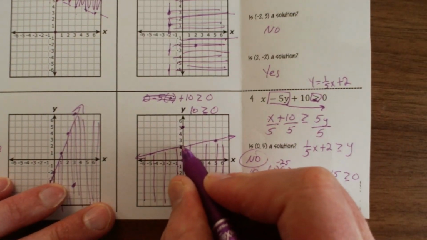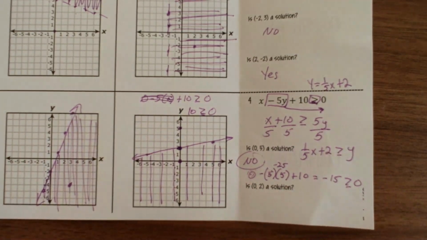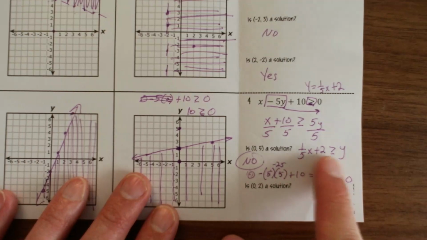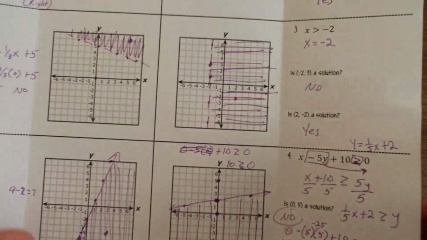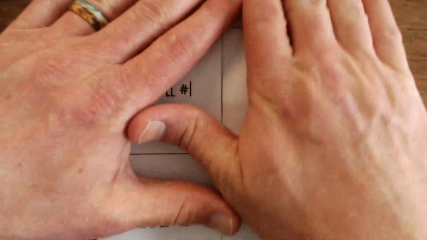Does 0.2 work? 0.2 is right on the line. That should work because it's a solid line. That last one was a bit of a tricky one. We have to watch for things like that when our inequality is set up, but it's not set up in slope-intercept form. Then some of these rules might not be in place. But you can always test points to make sure that they work.